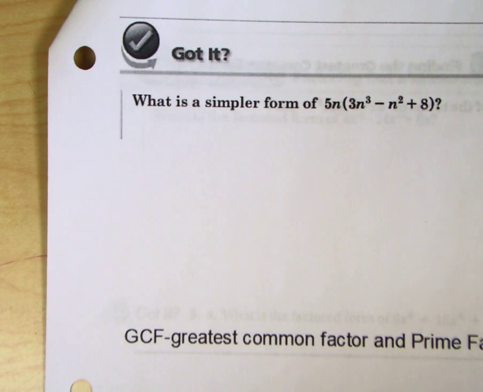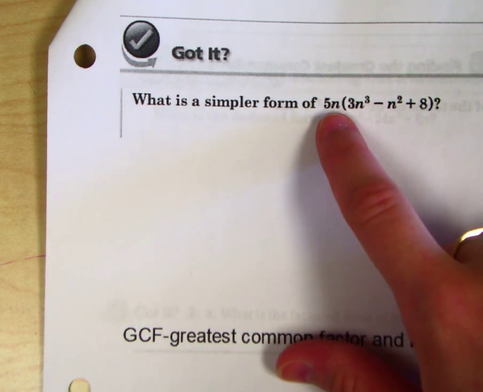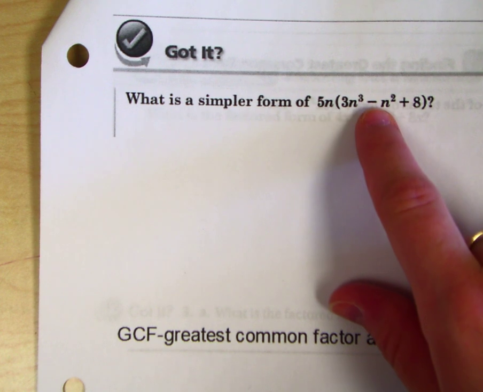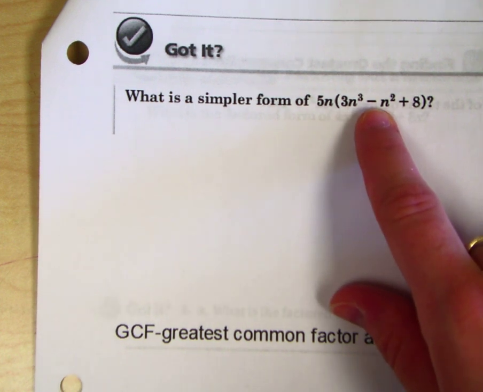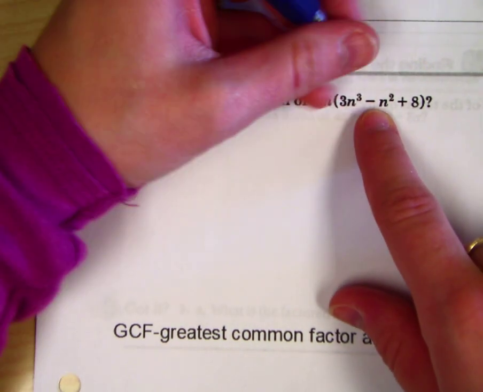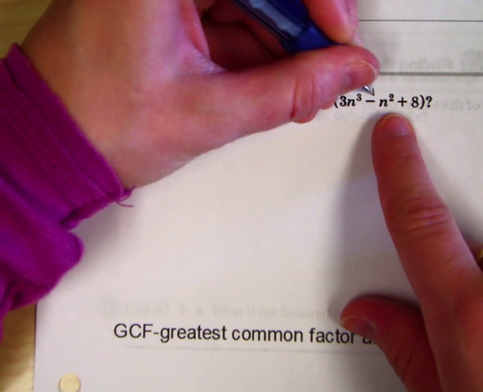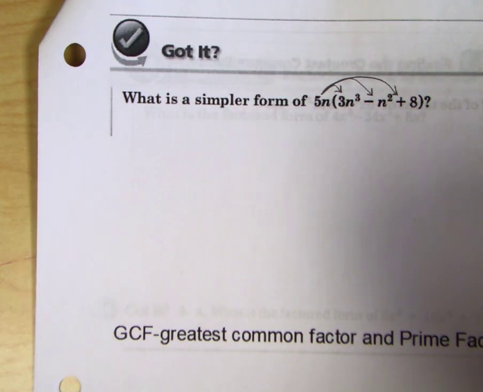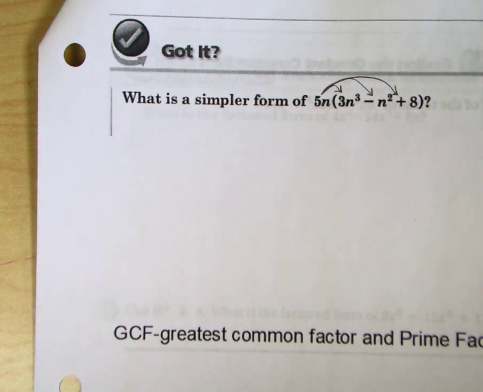Let's move on to the got it. What is the simpler form of the monomial 5n times the trinomial 3n squared minus n squared plus a? Draw your distributing arrows. The most important thing is to remember your signs, number 1, and number 2, to remember how to work with your variables.